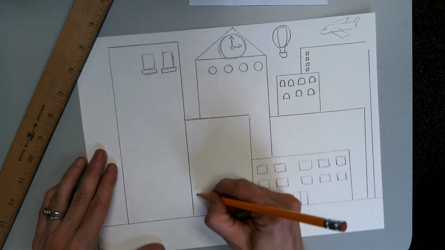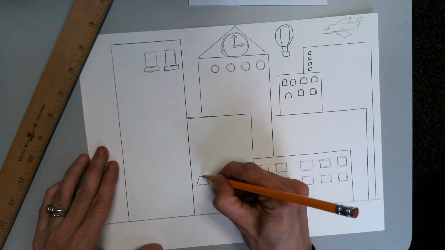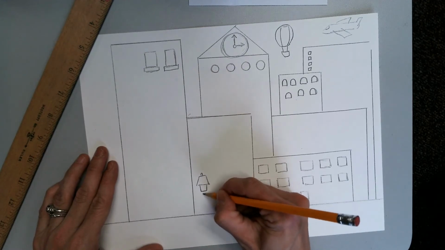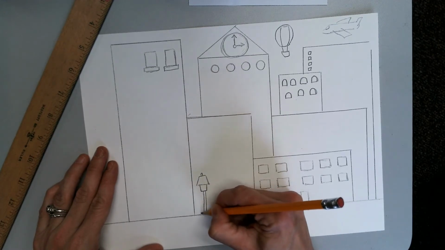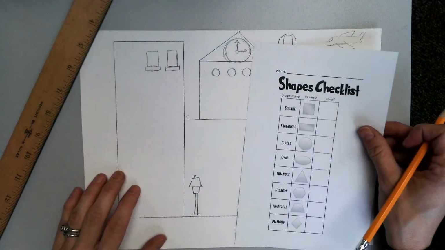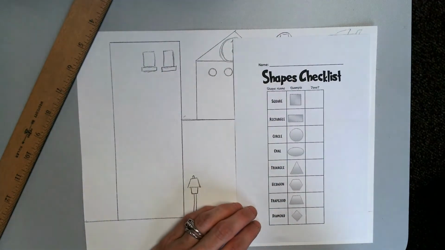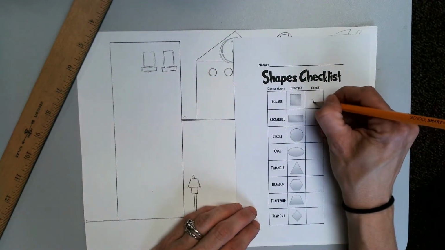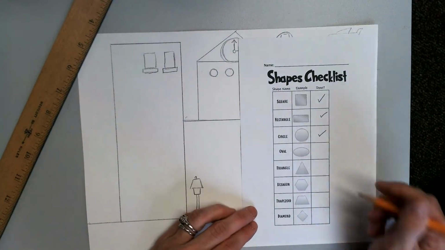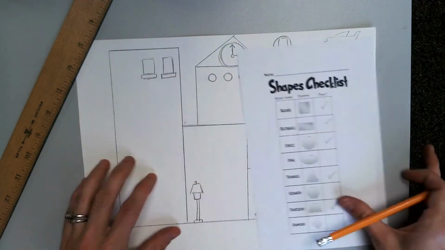Or maybe I'm going to put in a lamppost. That's a good area to maybe use one of my other shapes. Okay. So remember, we do want to try to use our different checklists. So we want to make sure that we're using all of these different kinds of shapes. So I've got some squares, I've done rectangles, circles. I haven't done any ovals yet. Got a triangle. Oh, I need to do a hexagon. I got a trapezoid, and I need to do some diamonds.